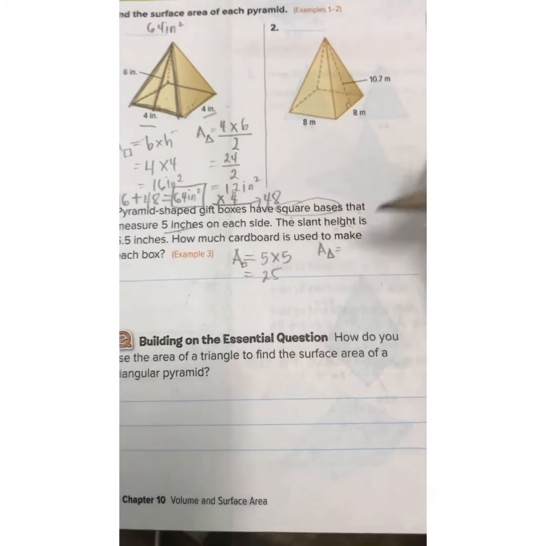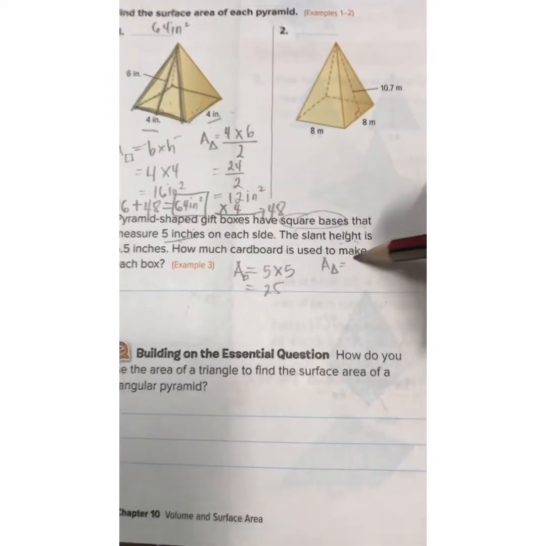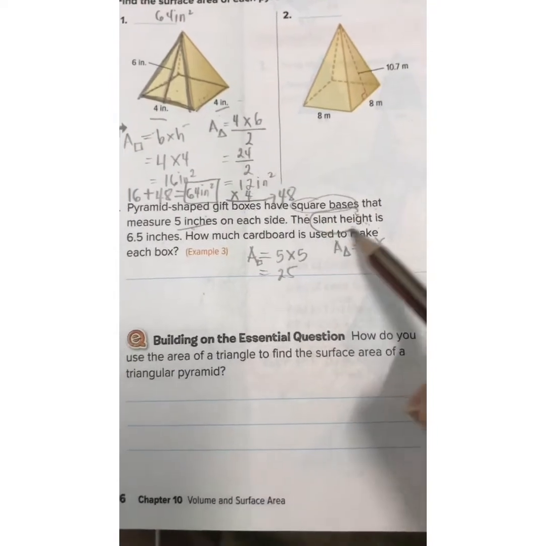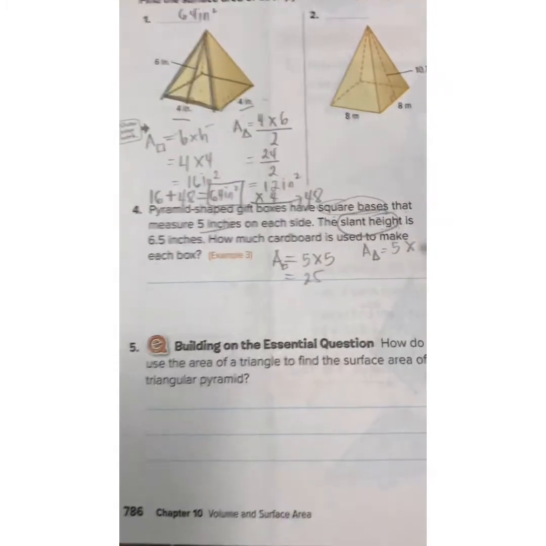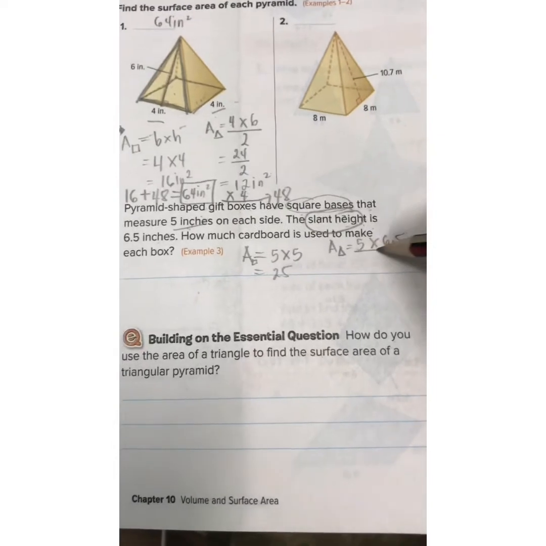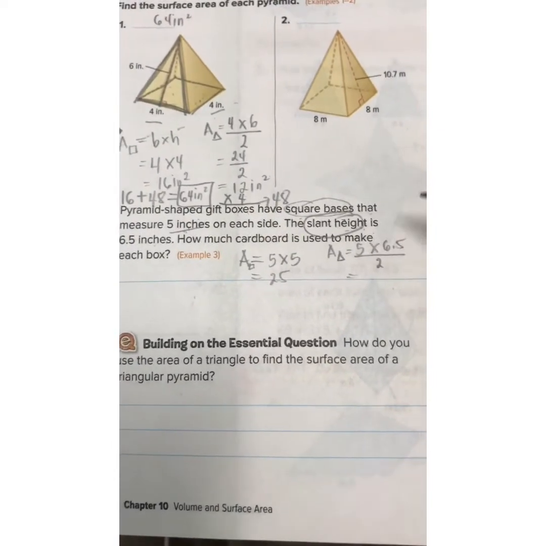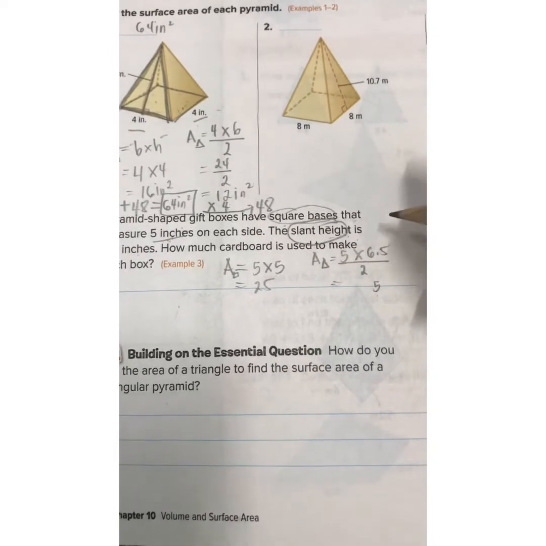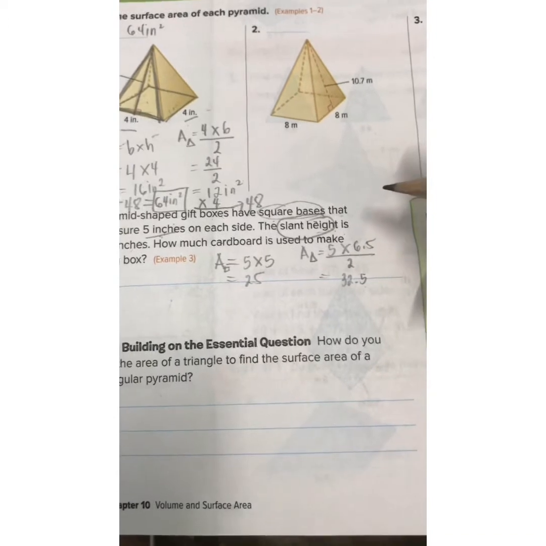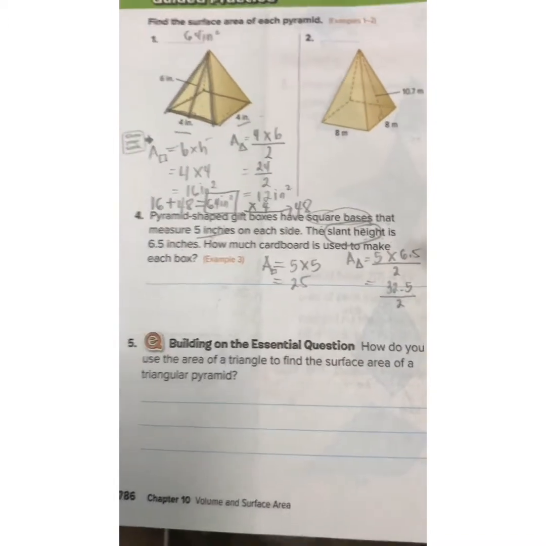Now let's solve for our triangle. Of course, the side of the triangle will be 5 multiplied by the slant height. It's given here. The slant height is 6.5. And then, since it's a triangle, we will divide by 2. Okay, you multiply. 32.5 over 2.